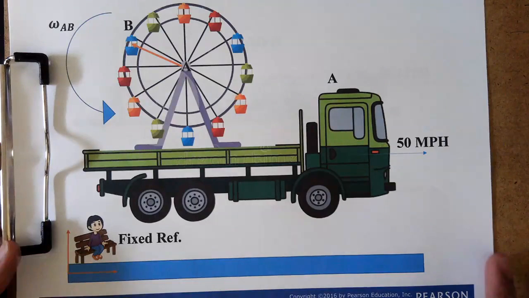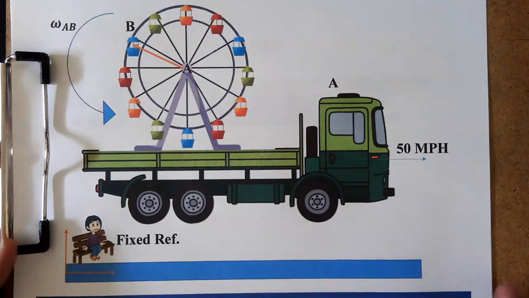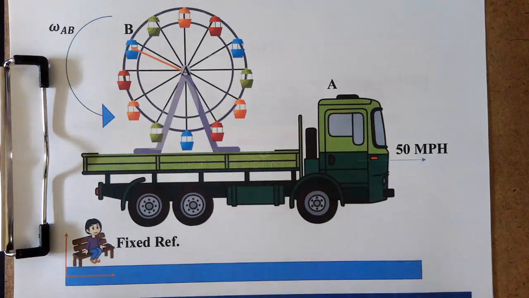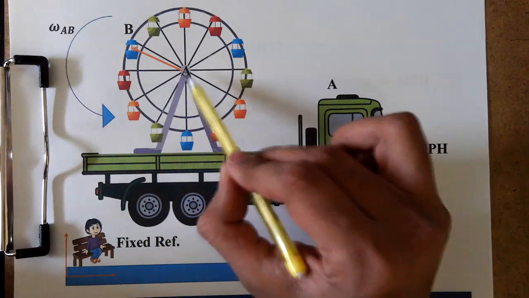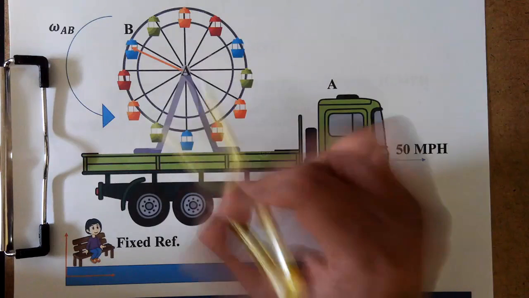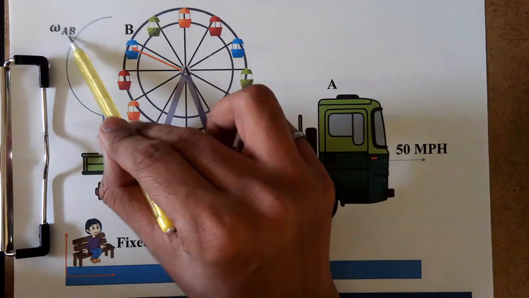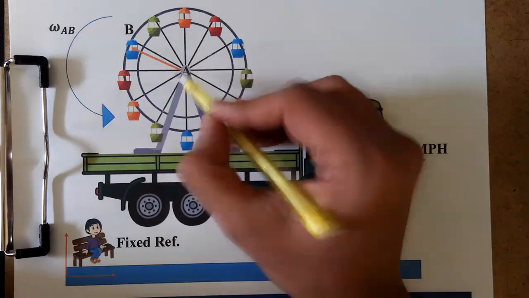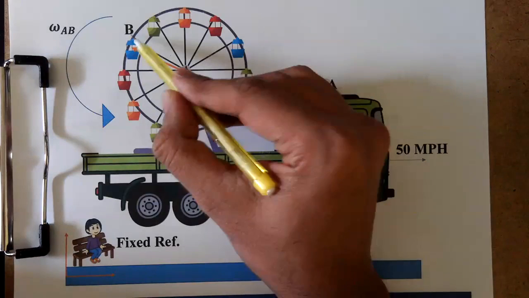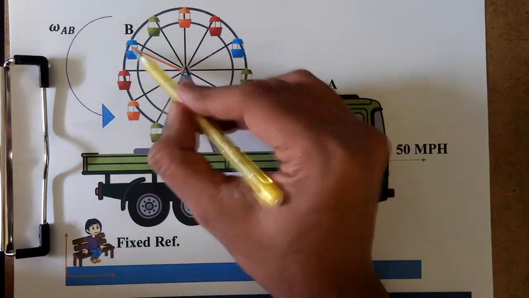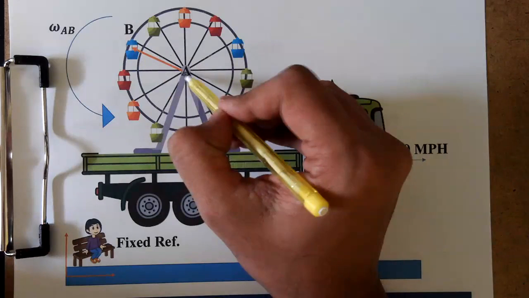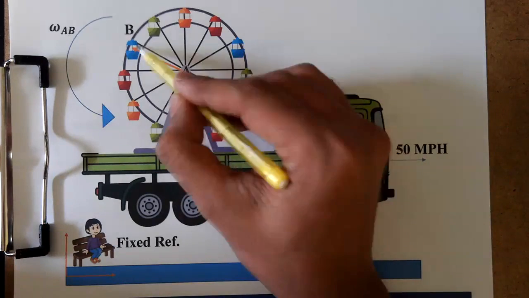Now let's consider another hypothetical situation where this Ferris wheel rotates about its center at angular velocity omega AB, where this is the cabin B, and AB is a line that joins this cabin with the center.